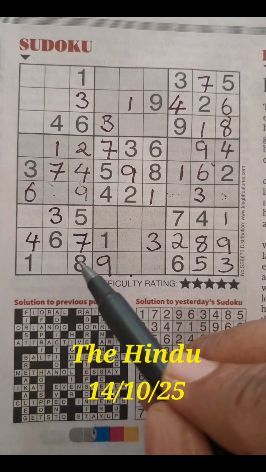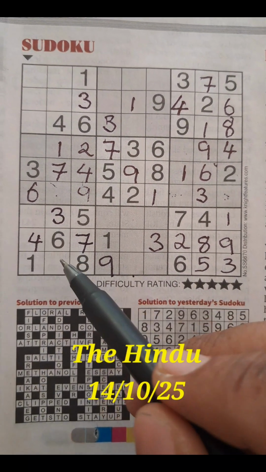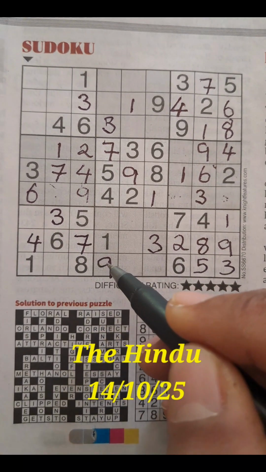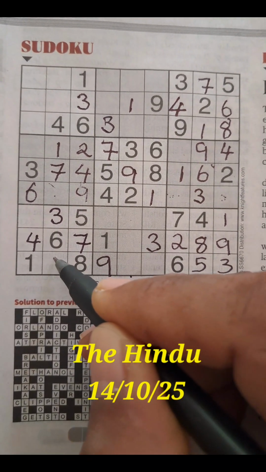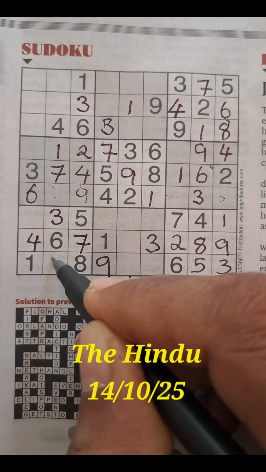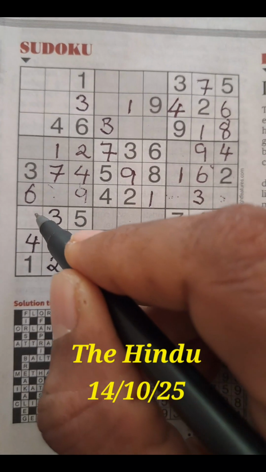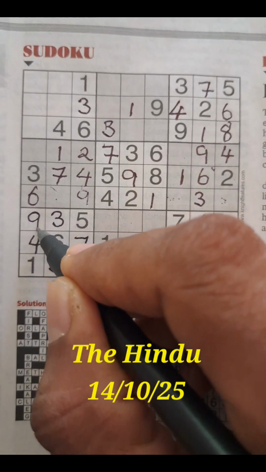Now when we look at this box, there's only 2 numbers that is missing. 2 and 9 are the missing numbers. So 9 we already have here. So the left out number is 2, and 9 will find its place over here.